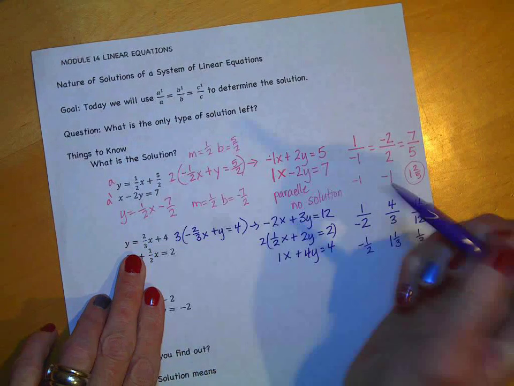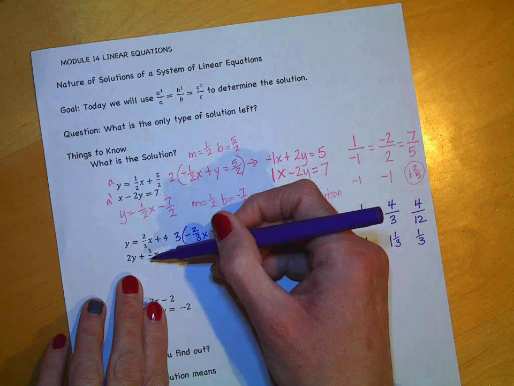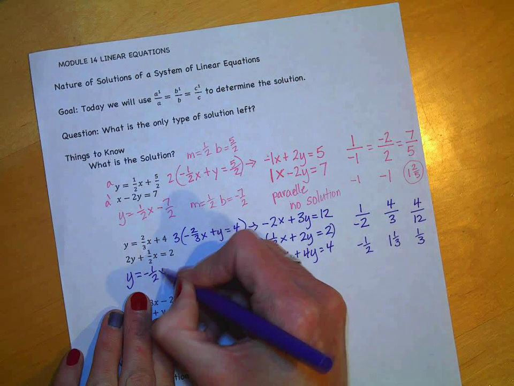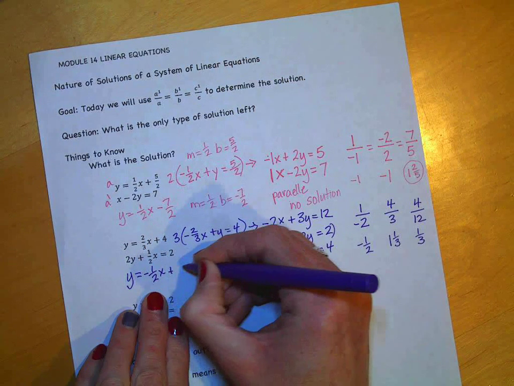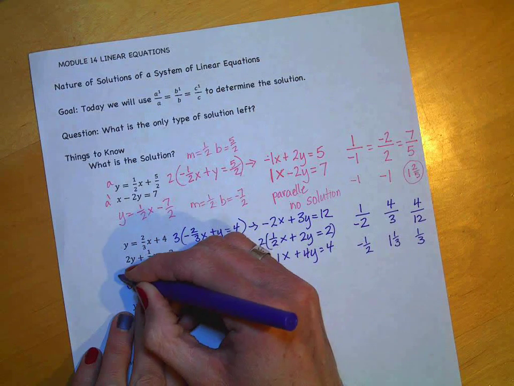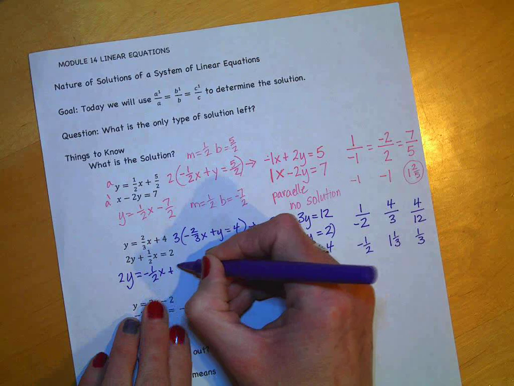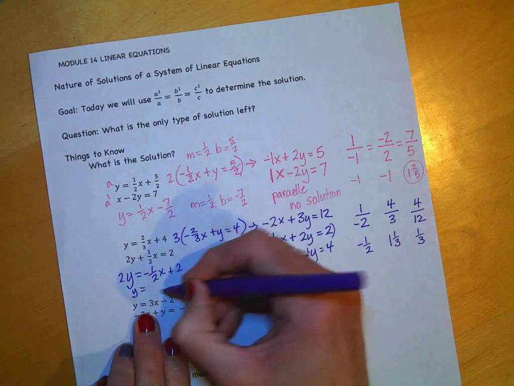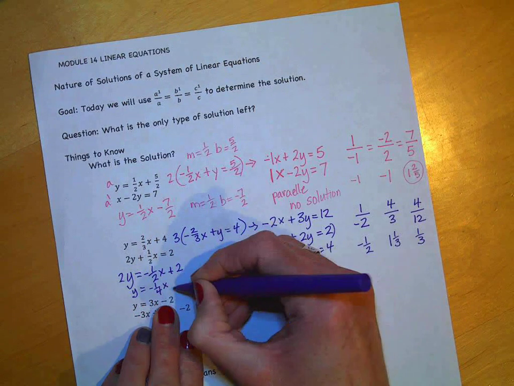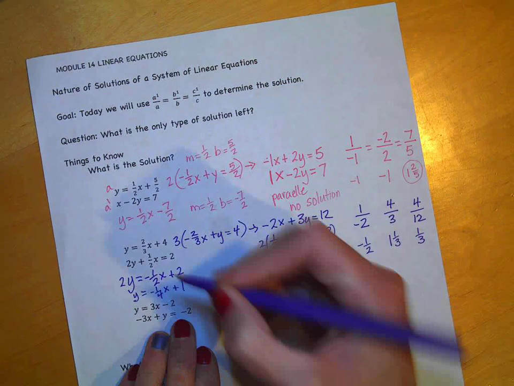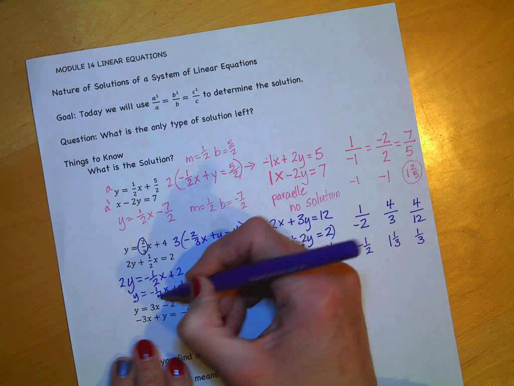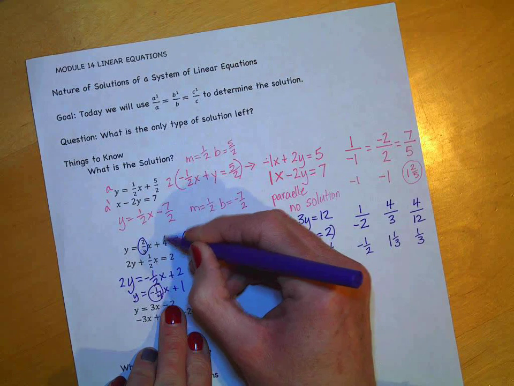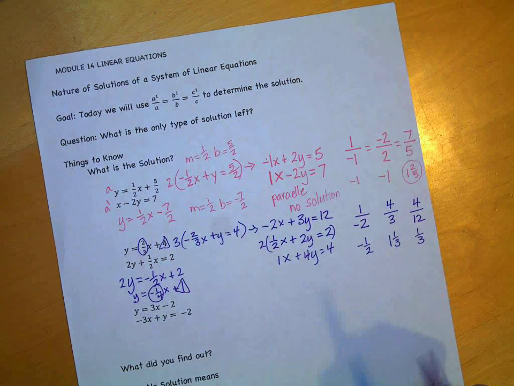So again, we're going to go back and look at this one and say what happens if we turned this into slope-intercept form. I would get 2y equals negative 1/2 x plus 2. Divide everything by 2, so I have y equals negative 1/4 x plus 1. Okay, and so now the slopes are 2/3 and negative 1/4, right? And then our intercepts are 4 and 1.